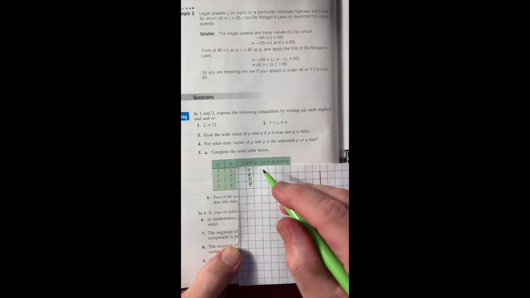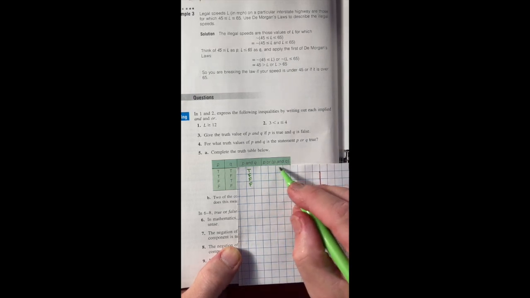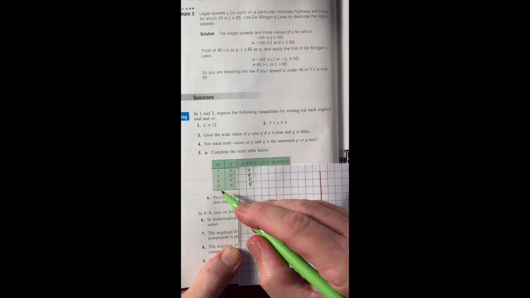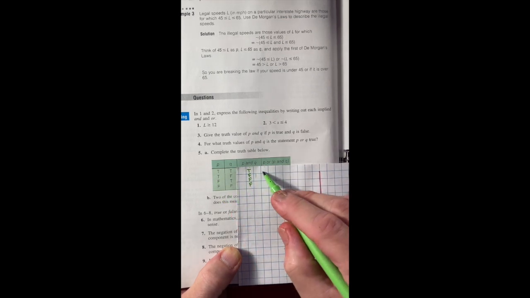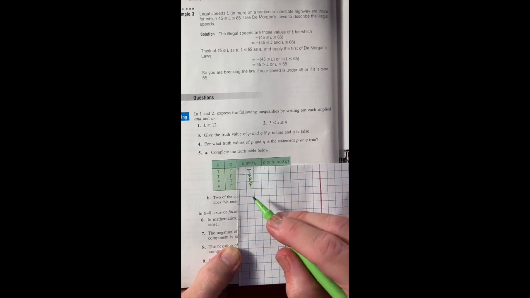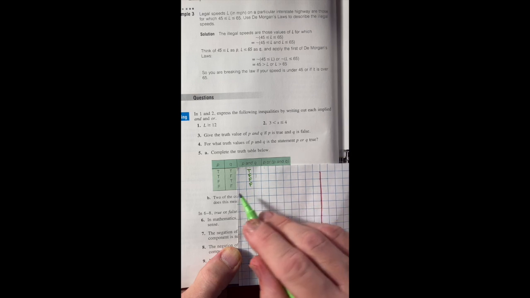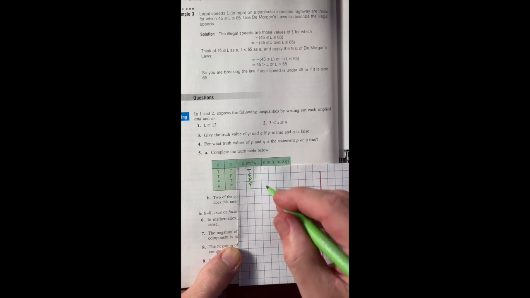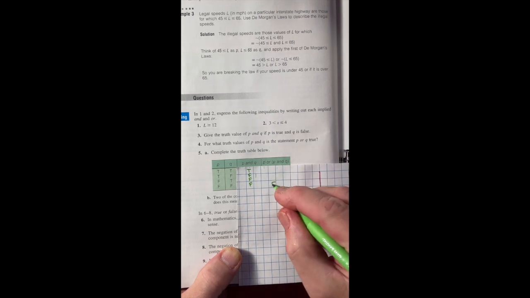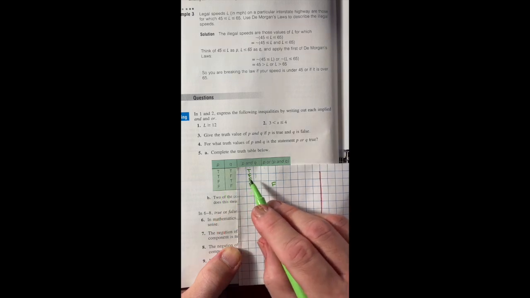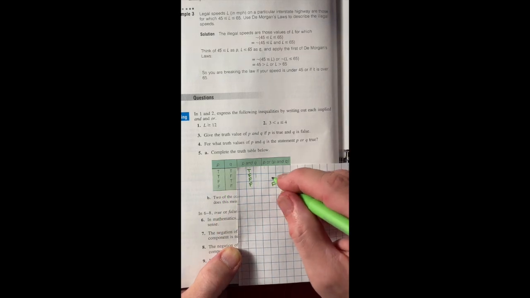And now here we have P or (P and Q). Well, we have P and Q here, and we have P here. And in order for an or statement to be true, only one of them has to be true. The only time it's not true is if both of them are false. Here, P is false, P and Q is false. So this is false. Here, P is false and Q is false, and that's false.